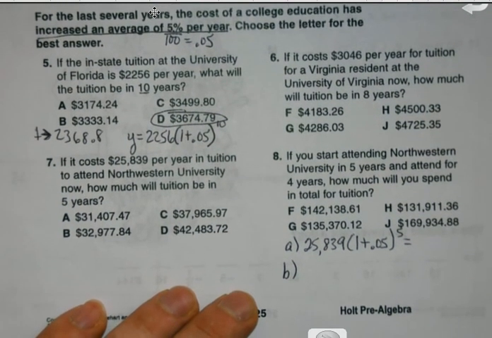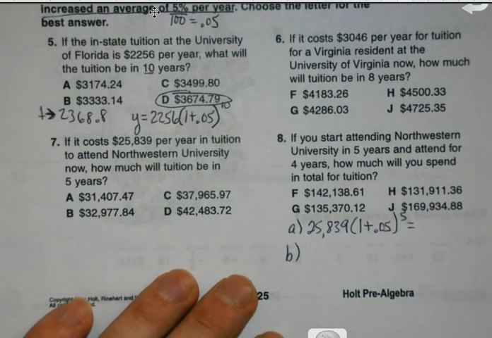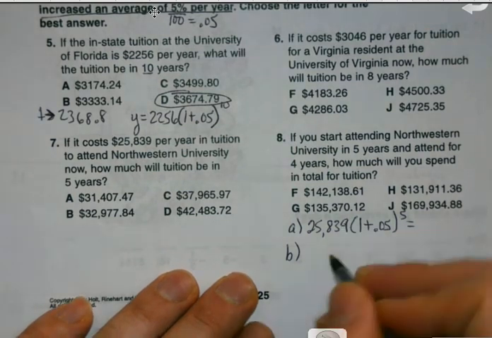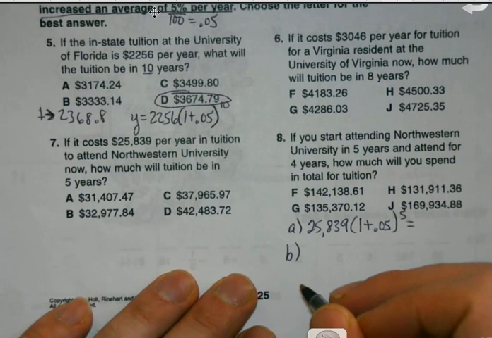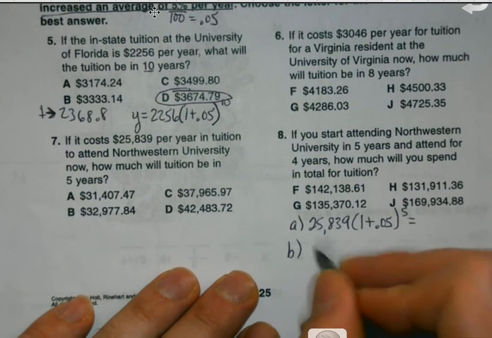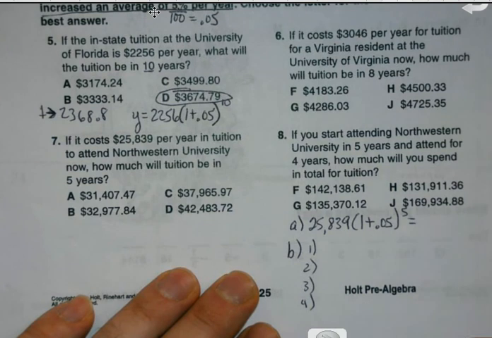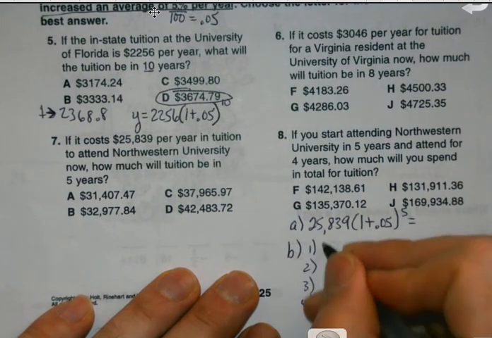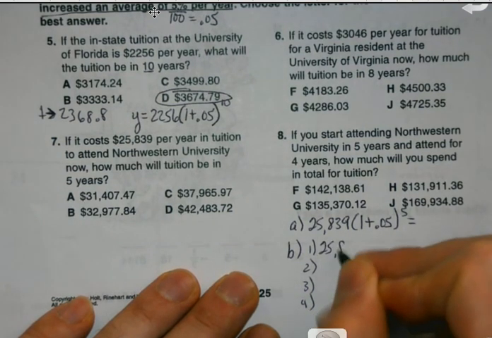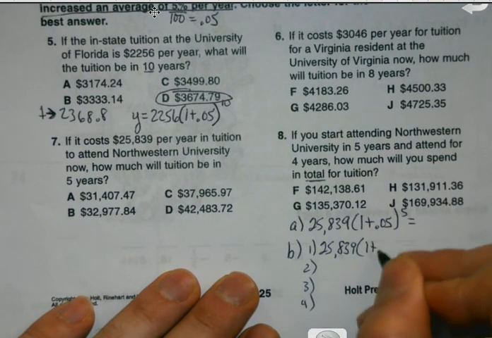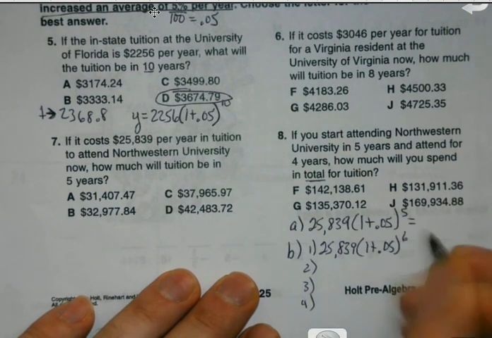Then, now this is the part that gets interesting. This is the part where there's a little bit of work. Once I know that, I have to do a 4-parter here. They're like, seriously, Hardy? Yes. 4-parter. I have to find out how much this is going to cost, because it says total. I need to know year 6.